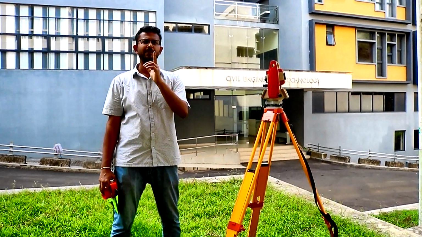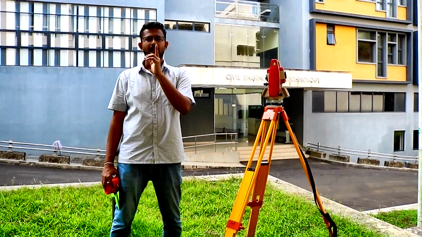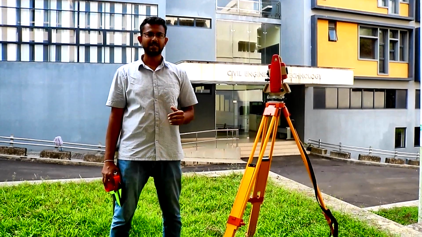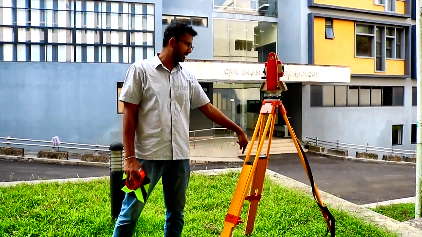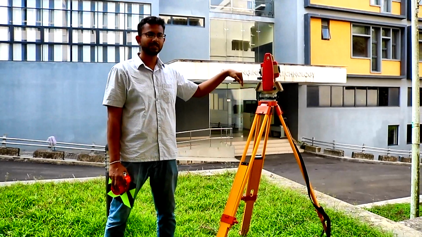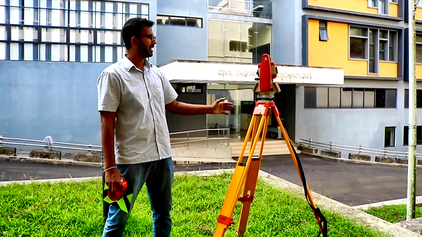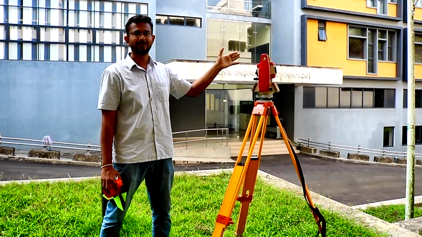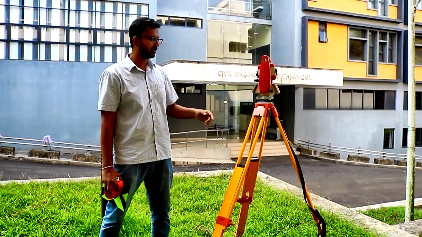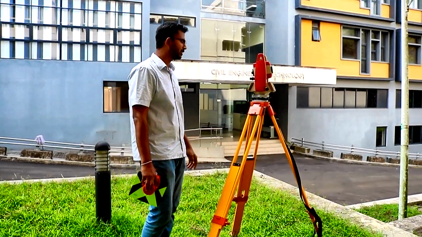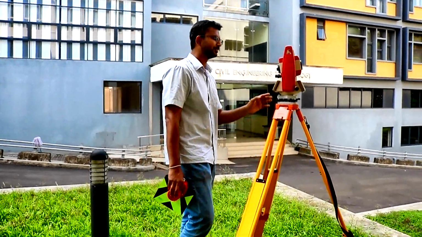So first I will show you what Backsight Azimuth is. Backsight Azimuth is we are giving the place where it is. We are giving the coordinate of this particular point where the instrument has occupied, and the direction where it is looking. So now come and we'll see how we are doing the orientation of Backsight Azimuth.